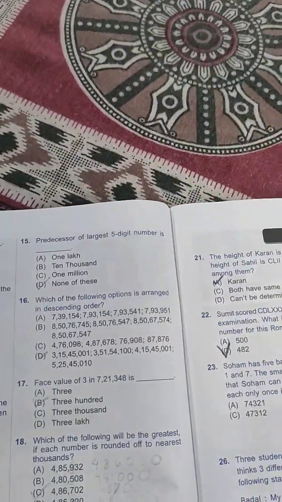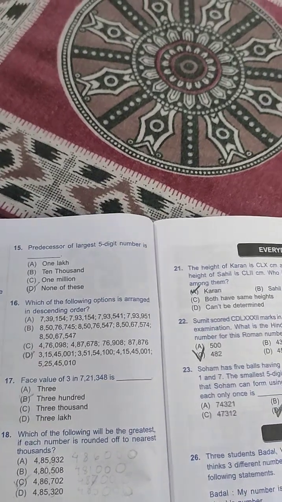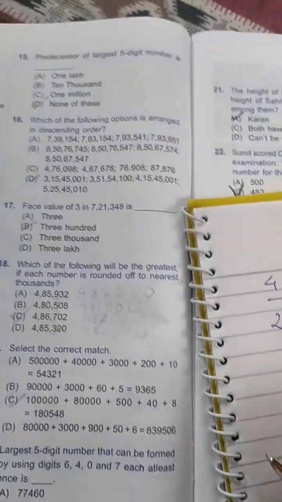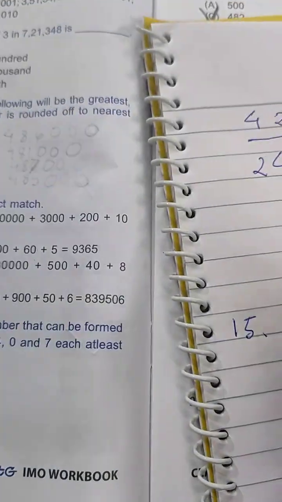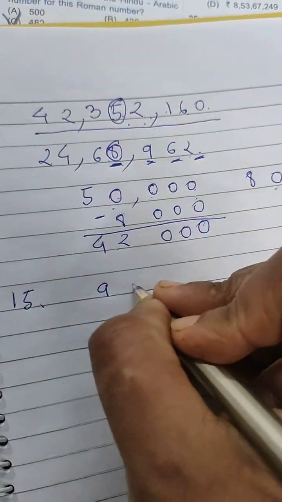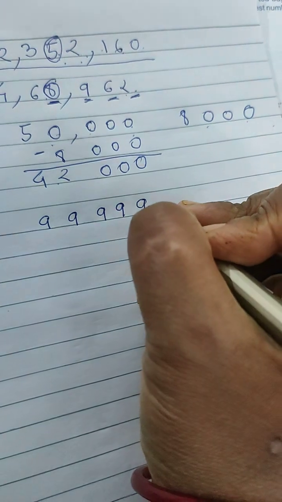Now let us go to the next question. Predecessor of largest 5-digit number is, question number 15. The largest 5-digit number that we know is 99999.